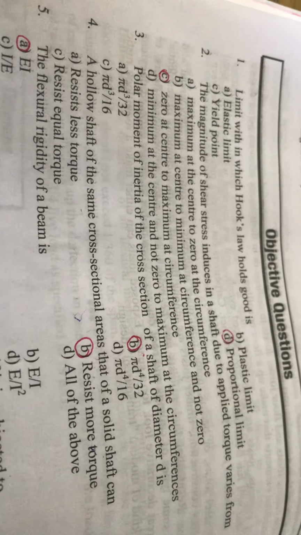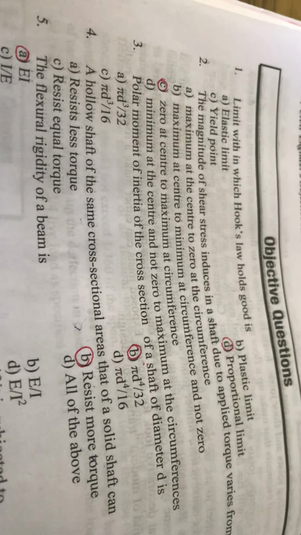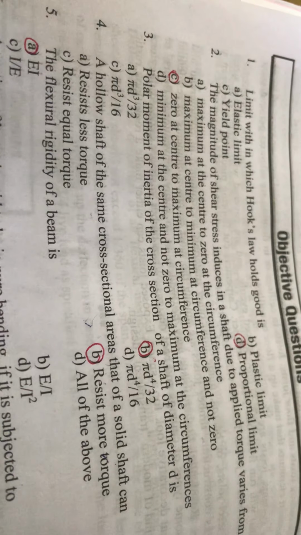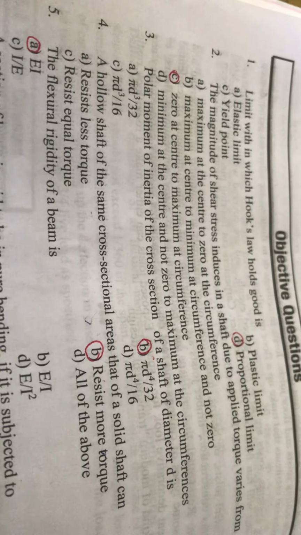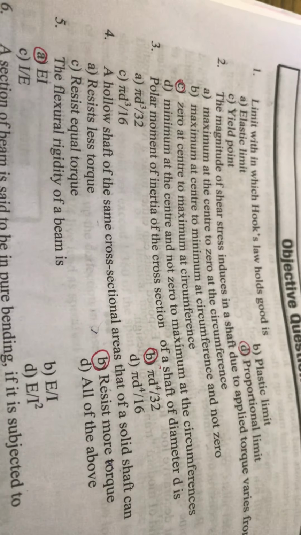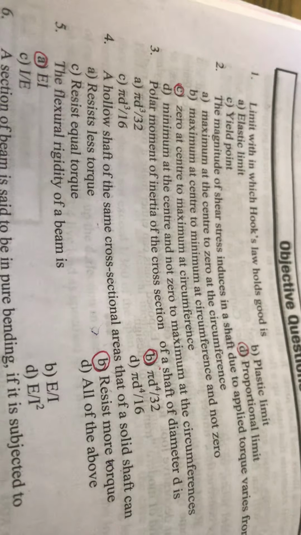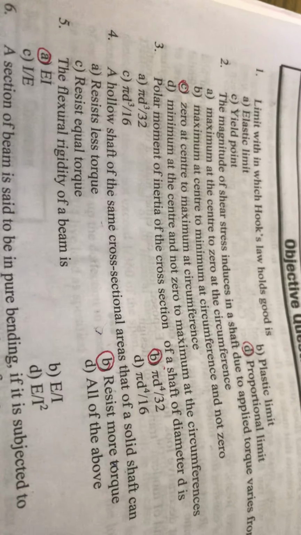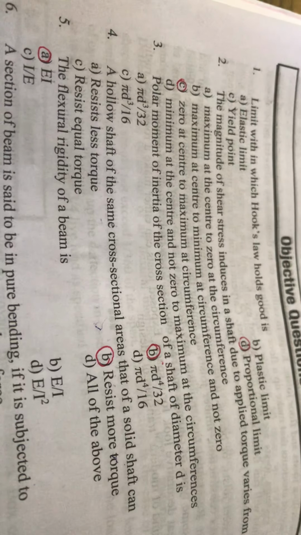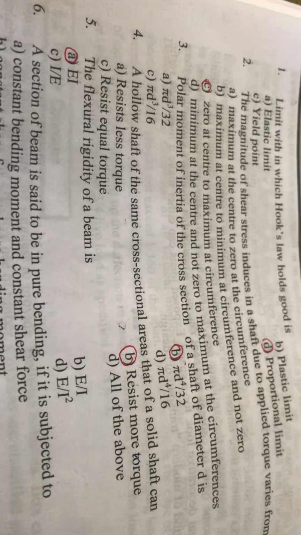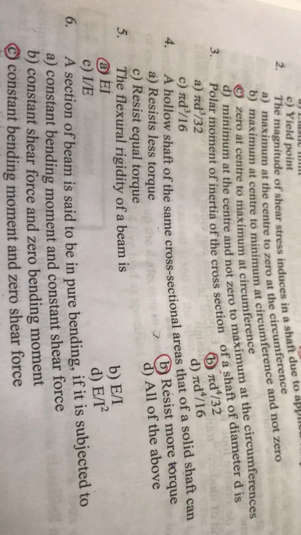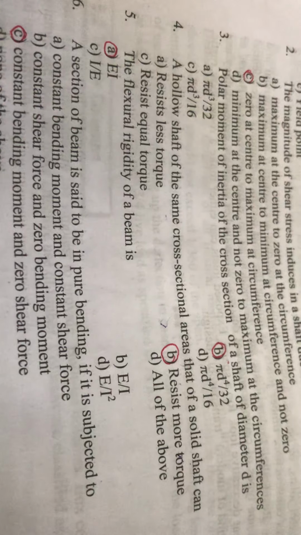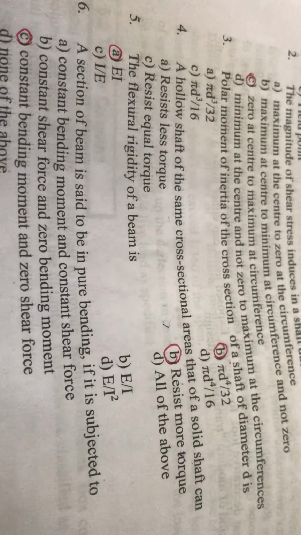The limit within which Hooke's law holds good is the proportional limit. The magnitude of shear stress induced in a shaft due to applied torque varies from 0 at the center to maximum at the circumference. The polar moment of inertia of the cross section of a shaft of diameter d is πd⁴/32. A hollow shaft of the same cross-sectional area as a solid shaft can resist more torque.